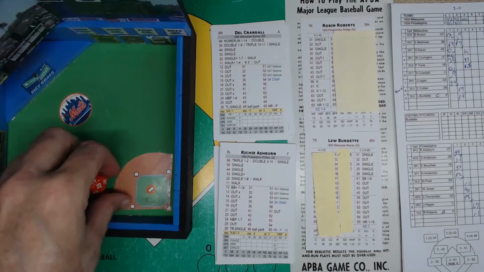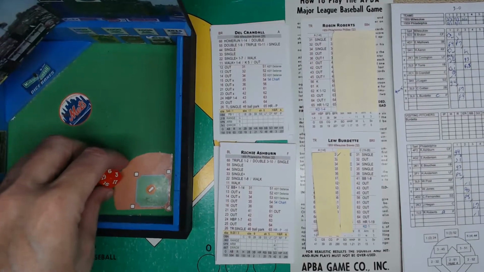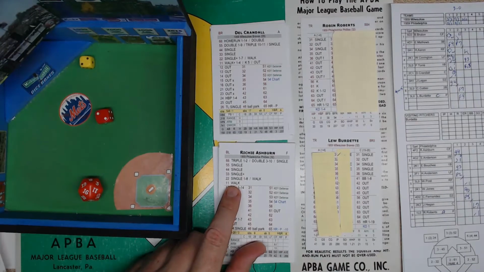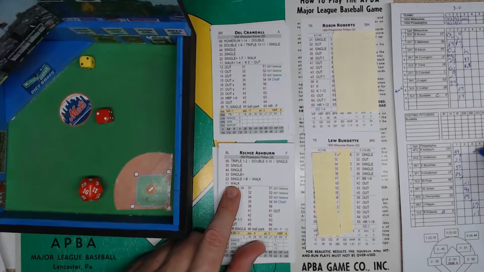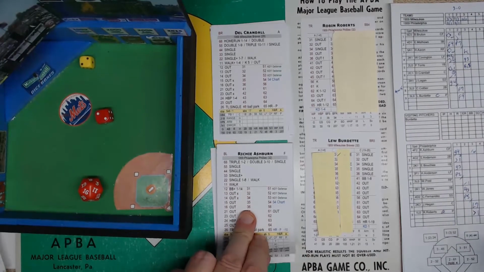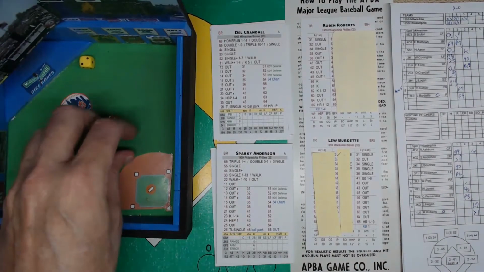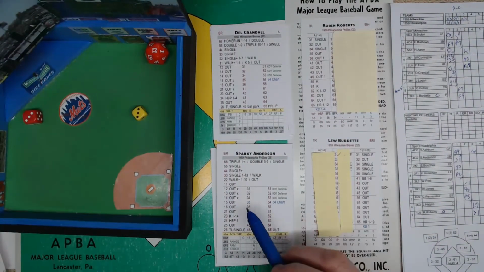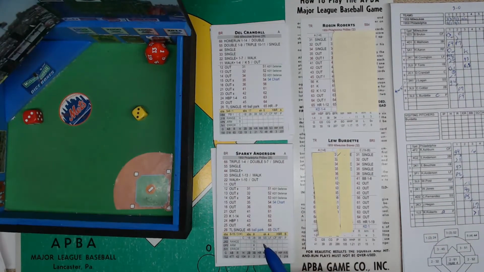He's on at first. Here's Richie Ashburn. Ashburn batted .266, pitch from Burdett. It's a 22, and that's going to be a base on balls. Ball 4, puts runners on first and second, pushes Roberts to second. Here's Sparky Anderson, pitch from Burdett with a 33, and that's going to be a low line for a base hit, single. See if the runner on second scores.